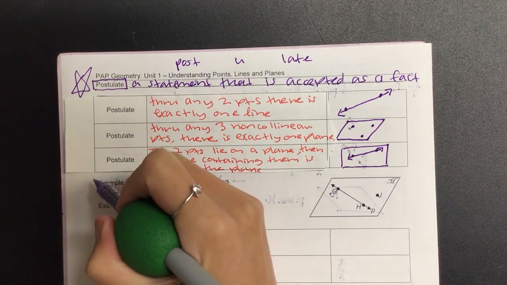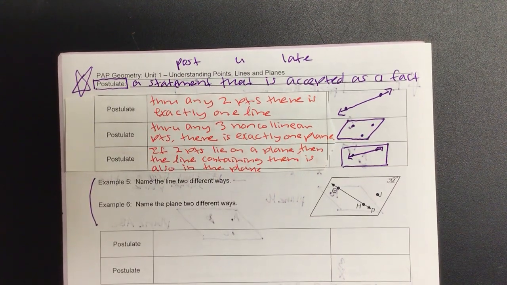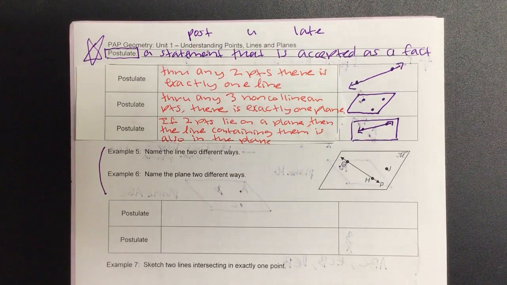Let's partner up for 5 and 6. Go. Let's see if you remember how to write the line and plane. Name the line. Oh, right here. Oh, I don't know, like 2 different ways. HG and then GH.